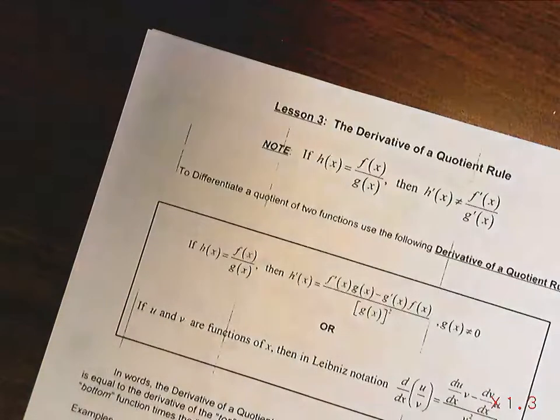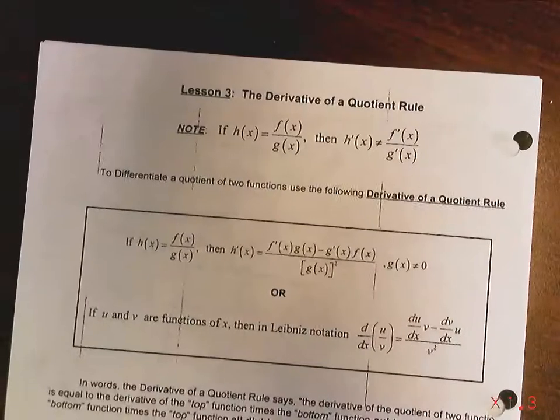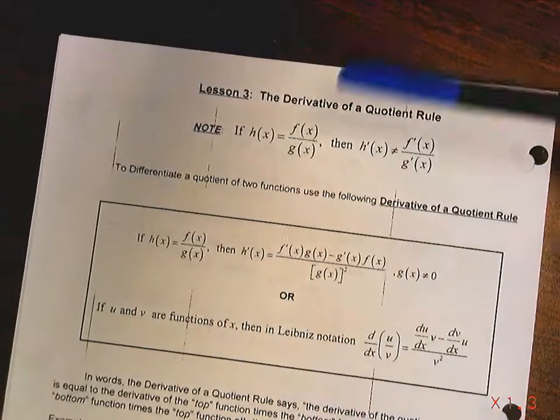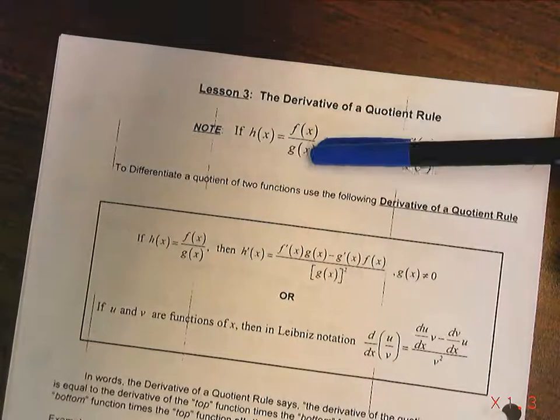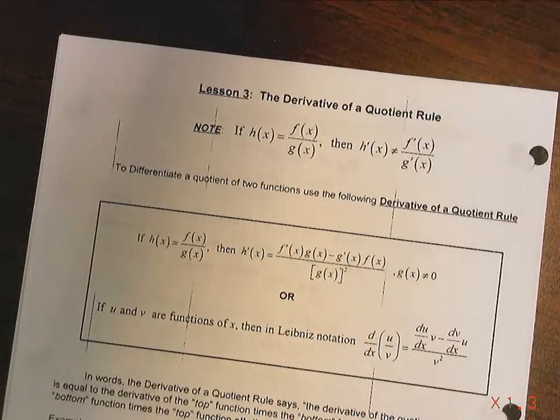We're going to take a look at the derivative of a quotient rule. Now following the derivative of a product rule, instead of taking the derivative of two functions that are being multiplied, it's taking the derivative of two functions that are being divided. Hence the word quotient. That's what that means, the answer to a division statement.